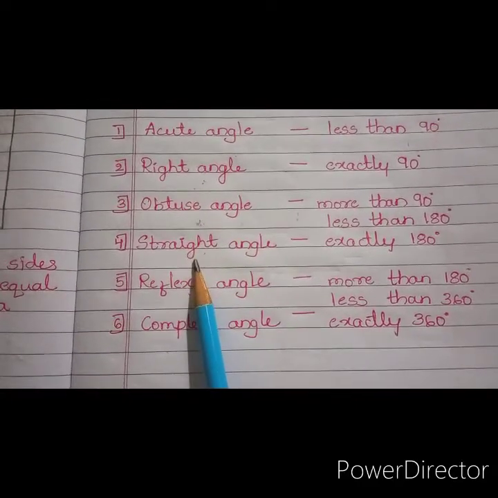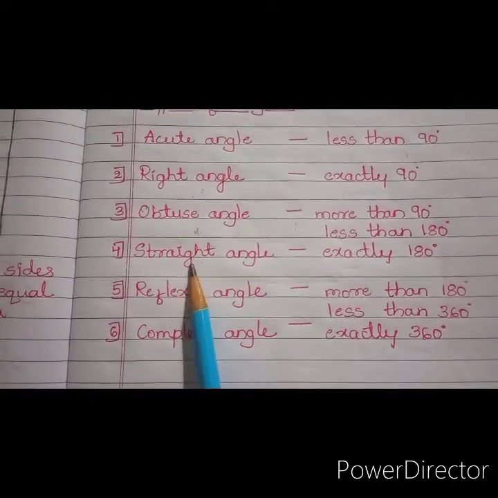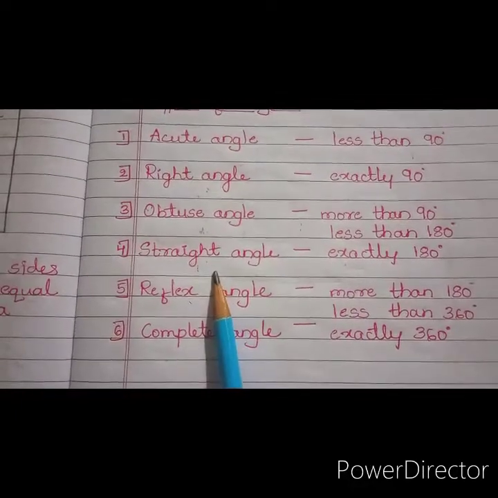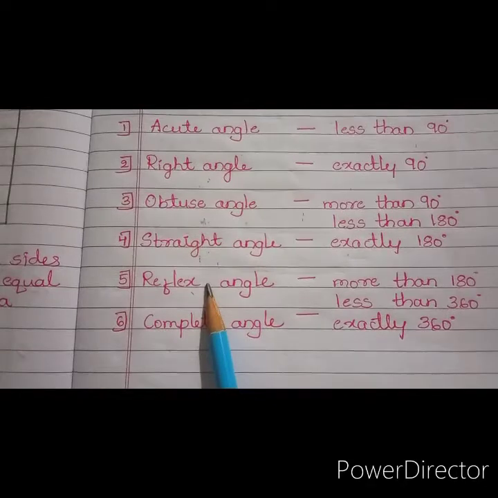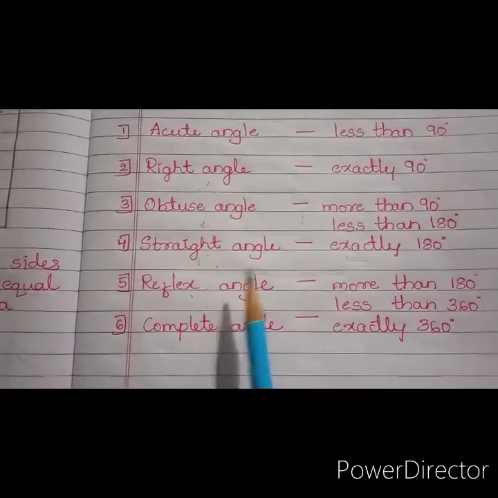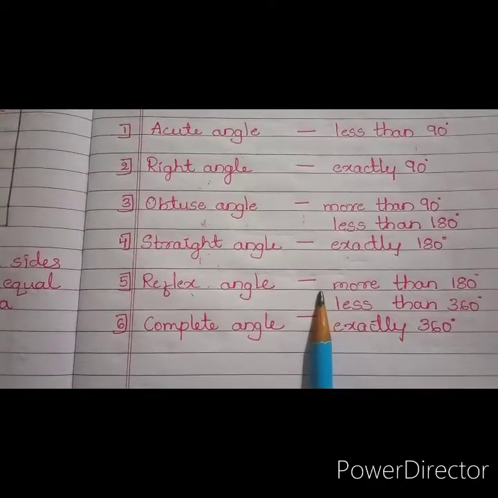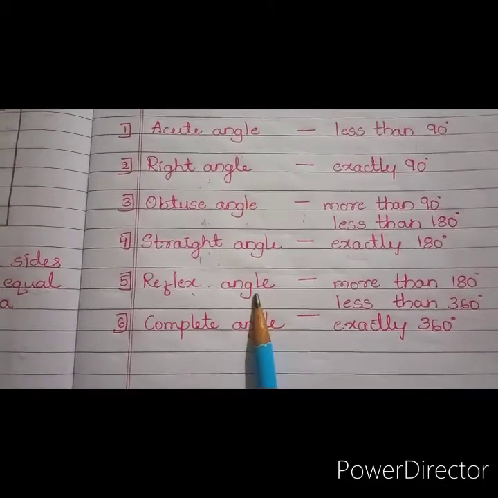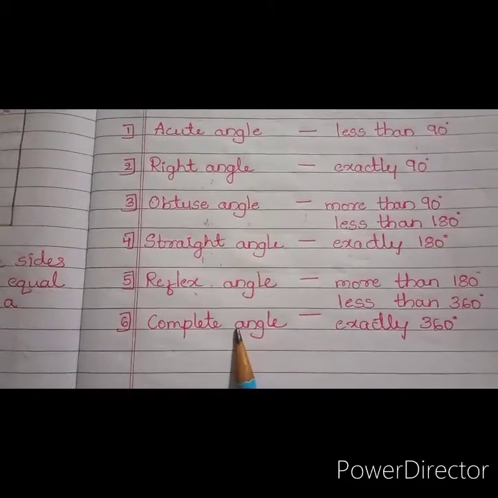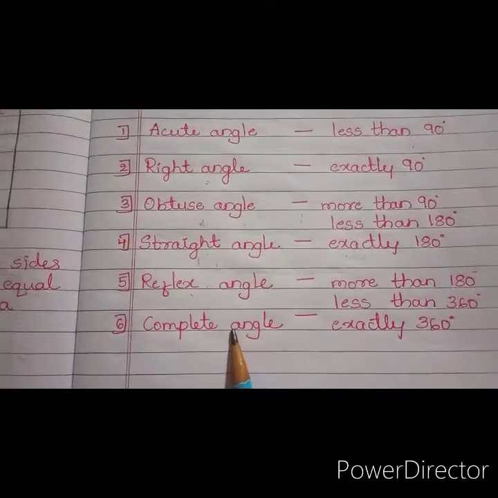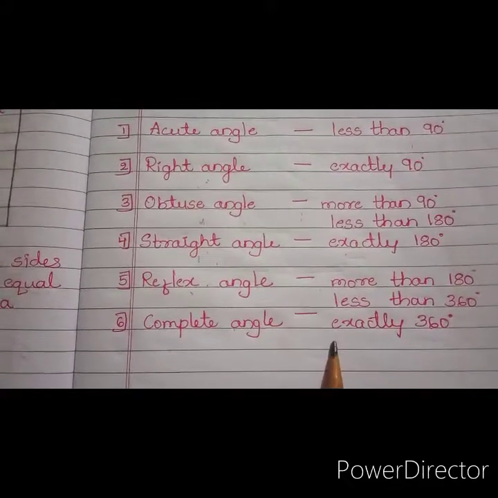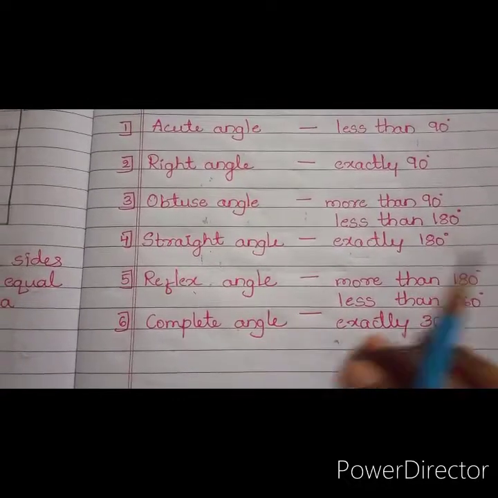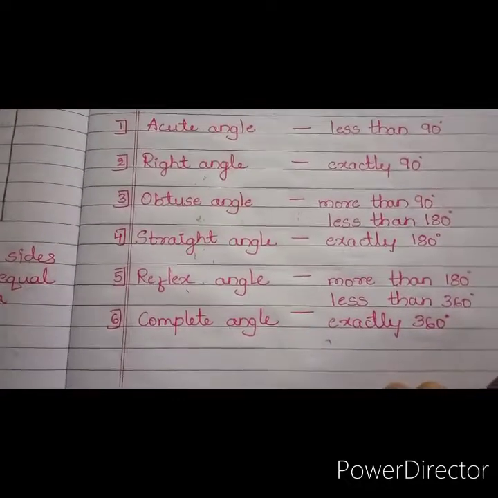And fourth one is straight angle. An angle which measures exactly 180 degree is called straight angle. Then fifth one is reflex angle. An angle which measures more than 180 and less than 360 is called reflex angle. And the last one is complete angle. So what do you mean by complete angle? An angle which measures exactly 360 degree is called complete angle.